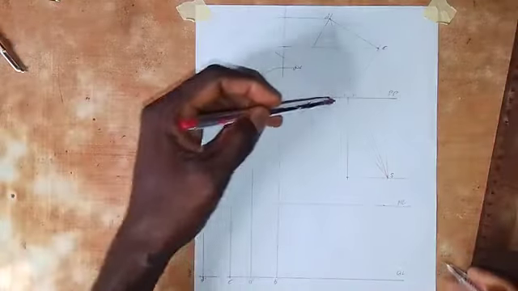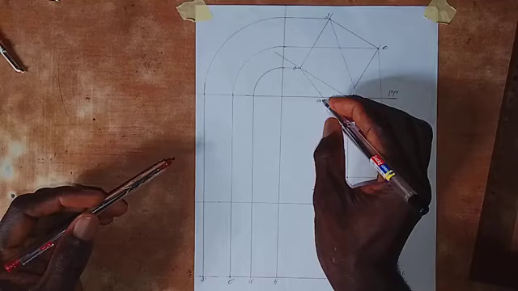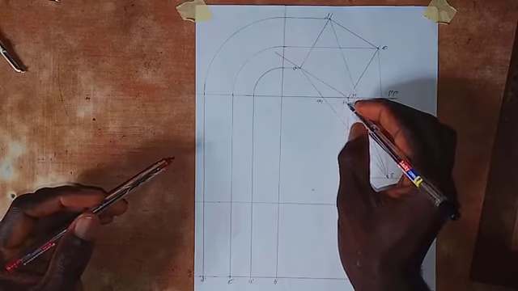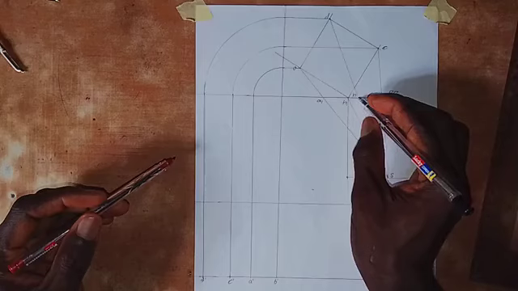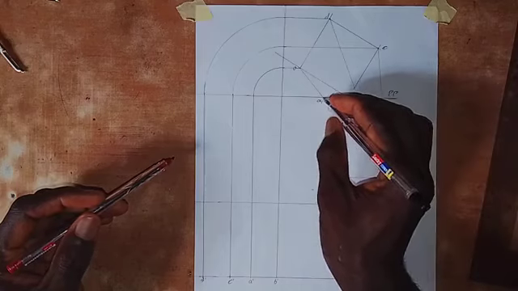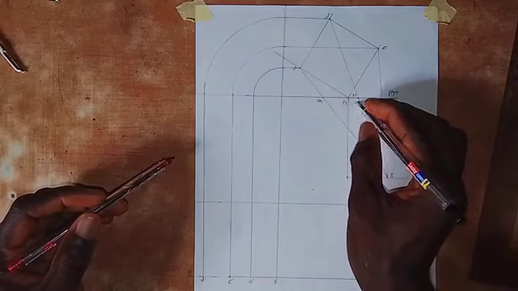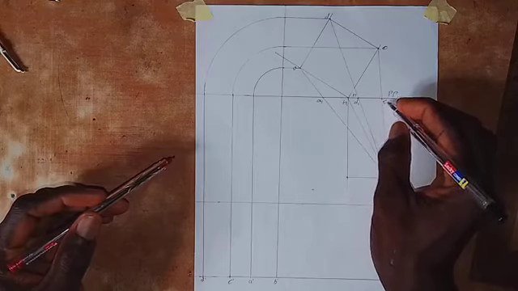Then this point is going to be point A1, and this point here is point B1, okay? So this point here where this line touches the picture plane, that's what I'm talking about. So this point is point D1, while this one is point C1.